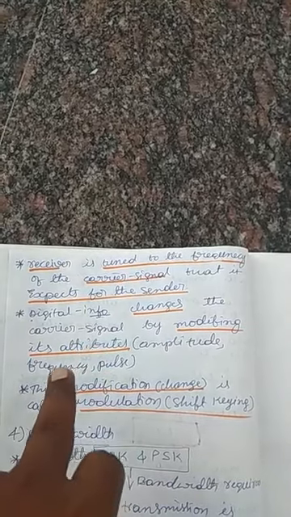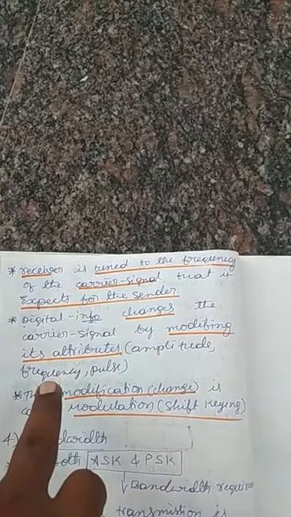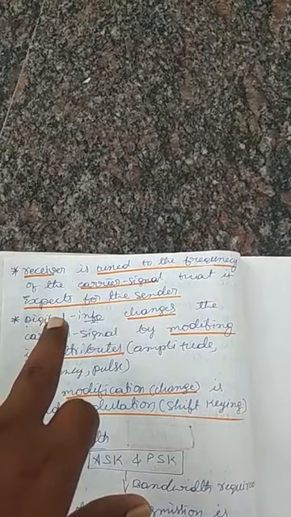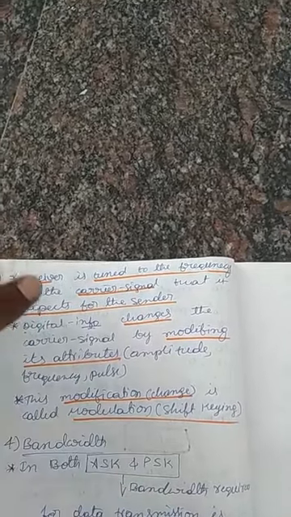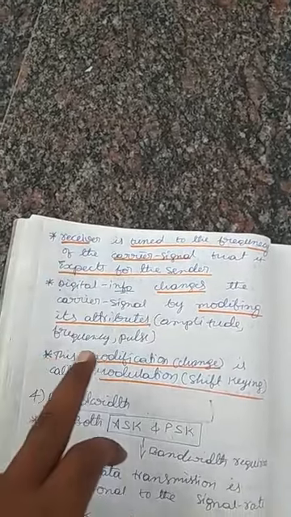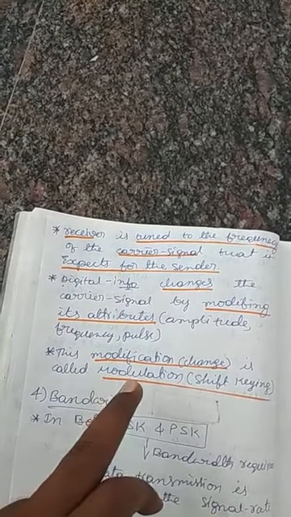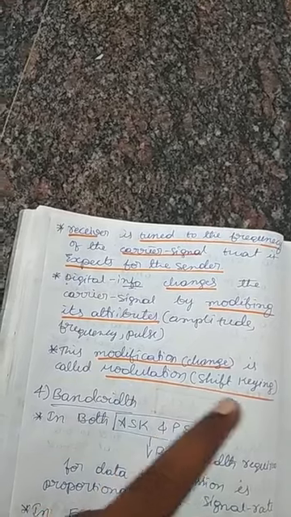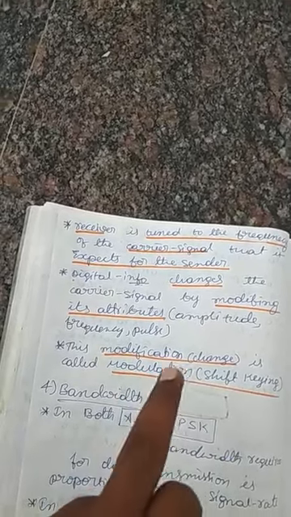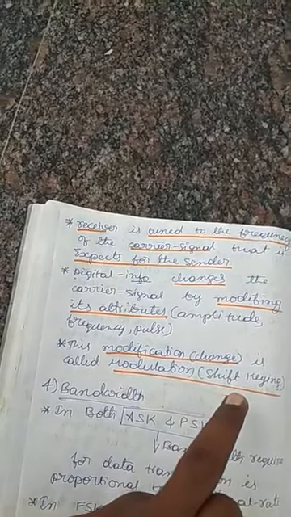Means any one of these attributes will be changed depending on the digital information. This modification or change is called modulation or shift key. I explained what is meant by shift key.